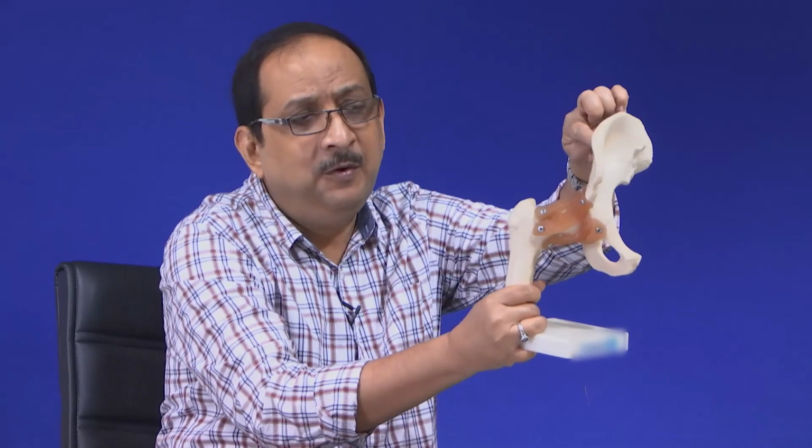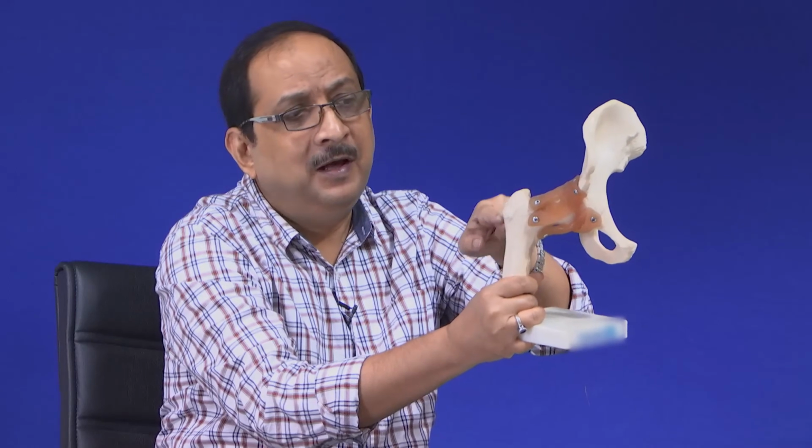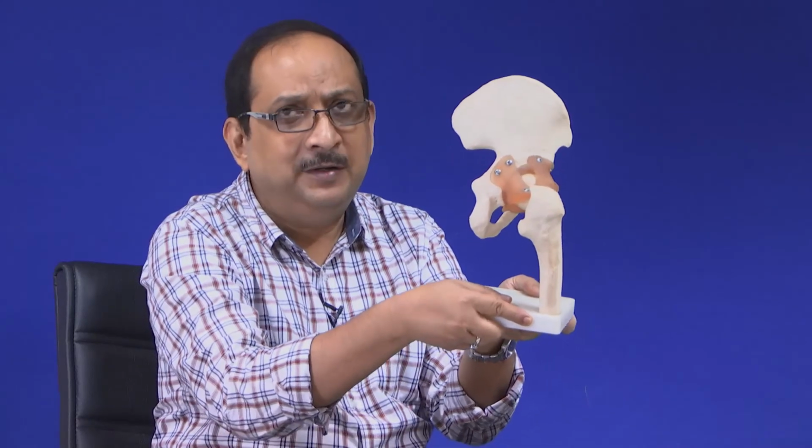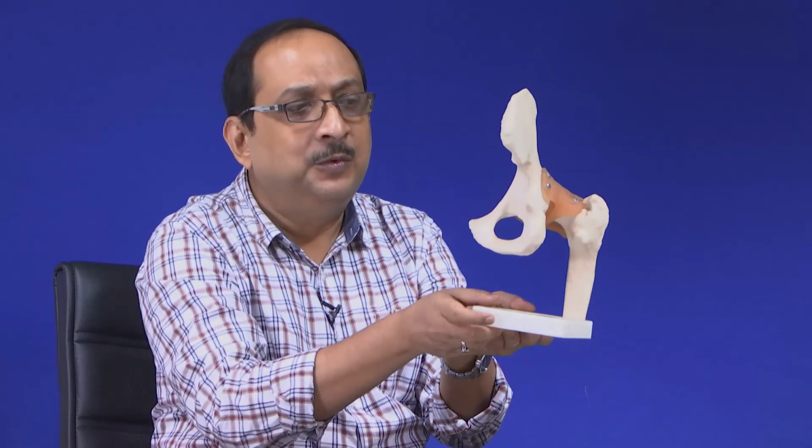Let me show you the model of a hip joint. You can see the pelvic bone and the femur bone, and the femoral head or the head of the femur inside the cavity, the acetabulum. The arrangements of the ligaments are shown clearly, holding the hip joint to offer stability to the joint.